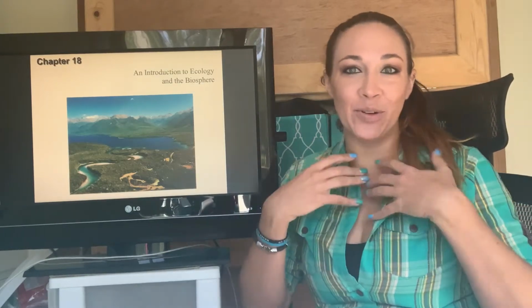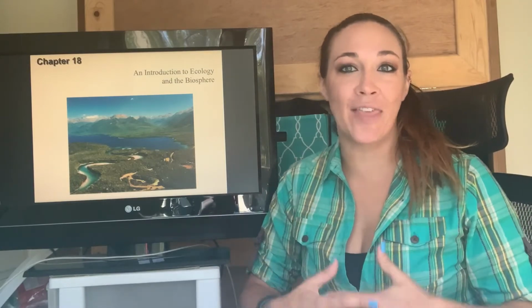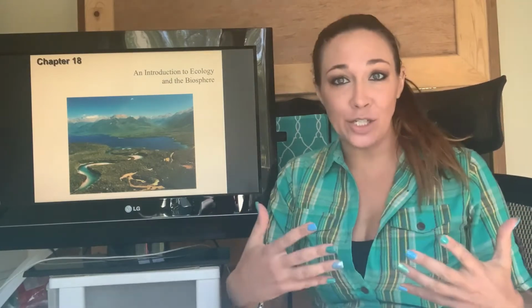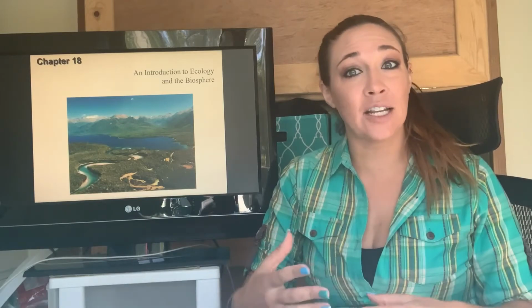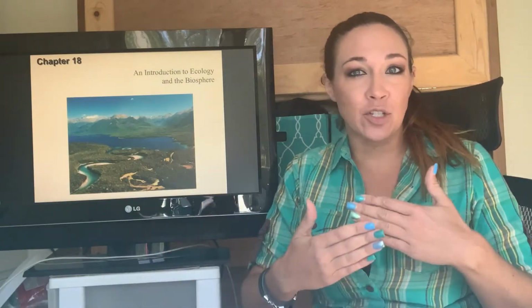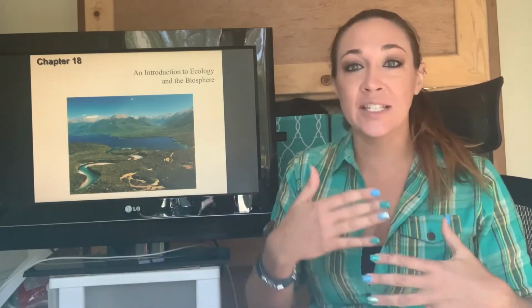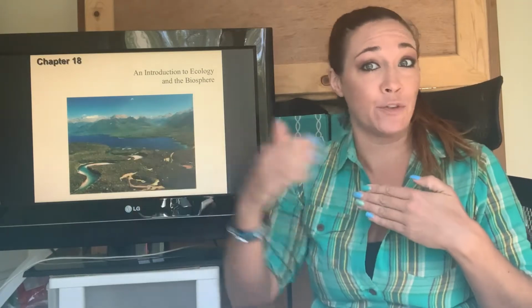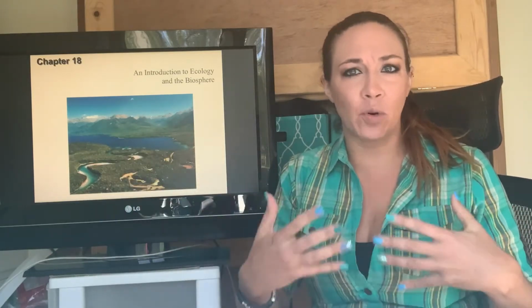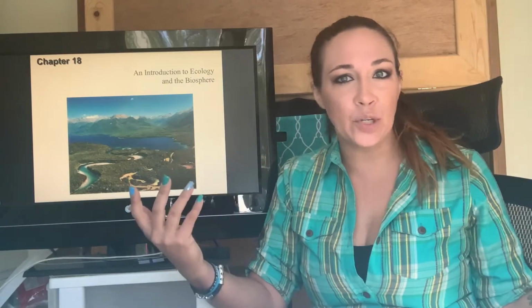So now we're getting into an introduction into ecology and the biosphere. Just to let you guys know, ecology is the study of interactions. So interactions between organisms of the same species, interactions between organisms of different species, and interactions between organisms and their environment. What are they doing every day?